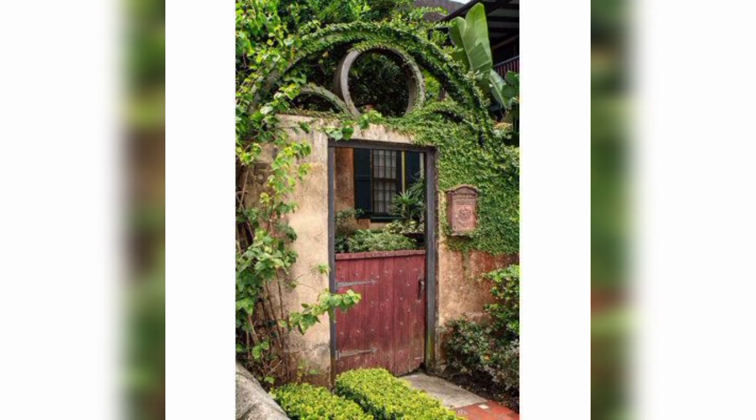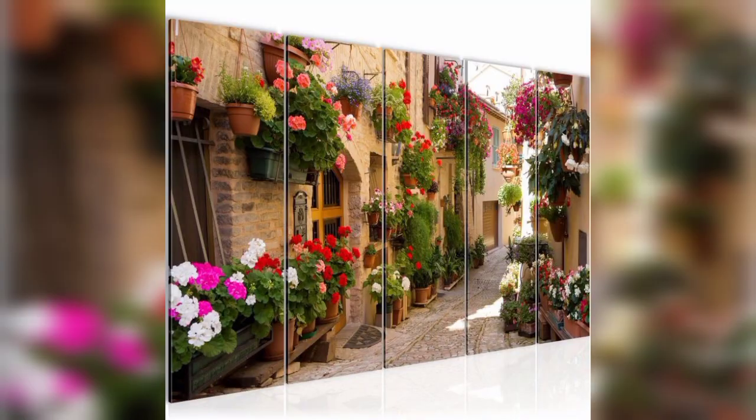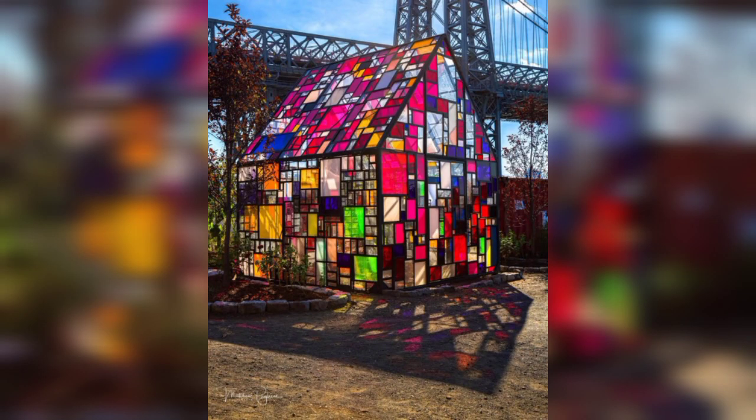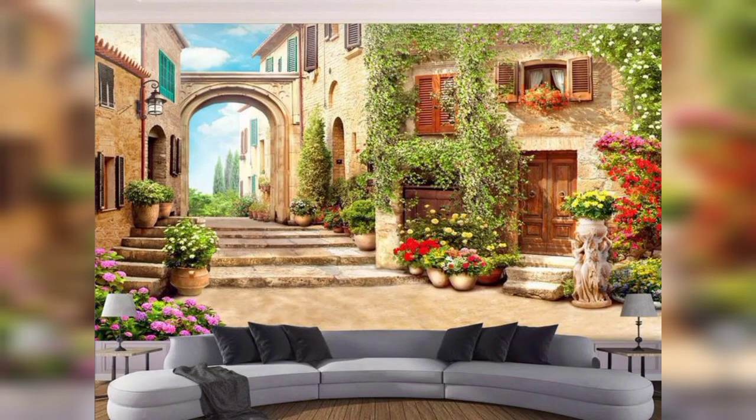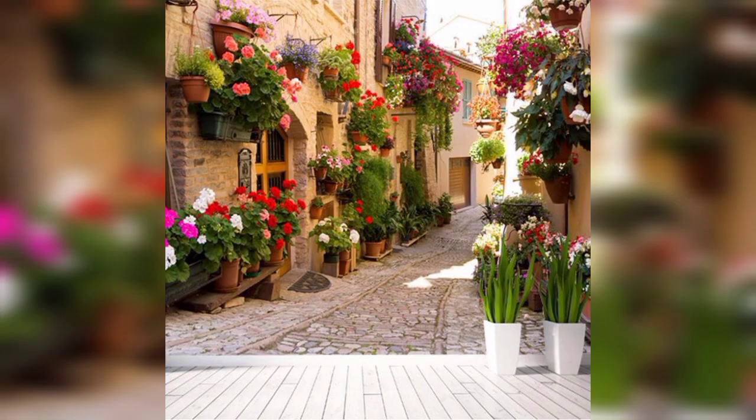Choose a theme and style. Select a theme or style that reflects your personal taste and complements your home architecture. Popular themes include cottage garden, tropical oasis, modern, Japanese Zen, or other beautiful gardens.